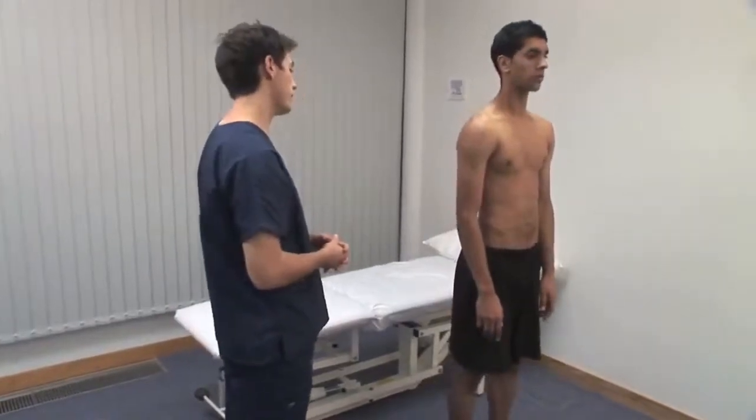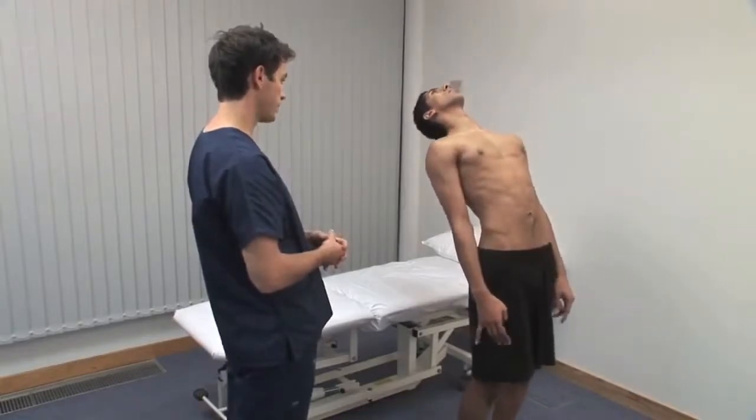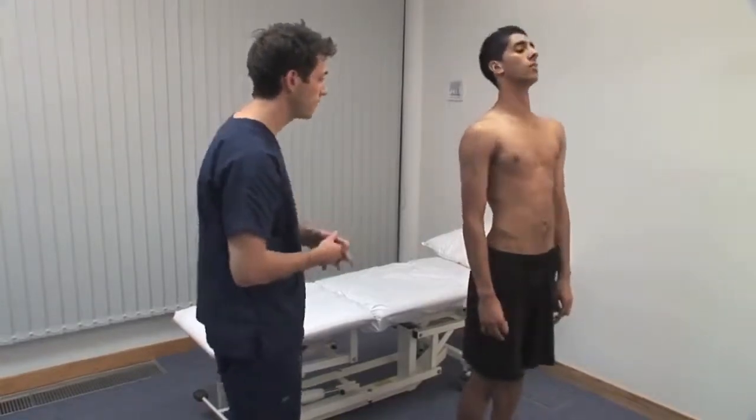Now, lean back as far as you can. Extension, again mostly lumbar. Normal is 10 to 20 degrees beyond vertical. Now face me.